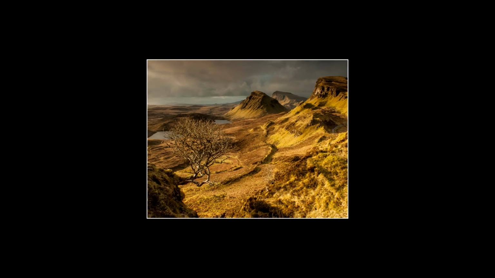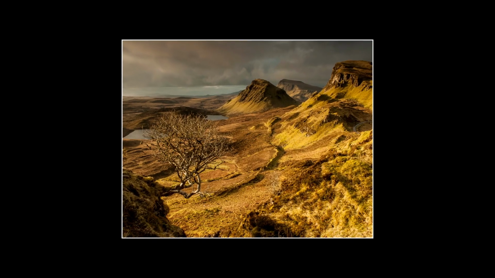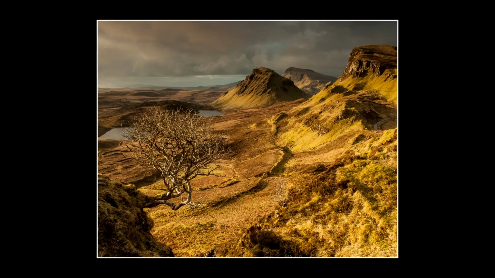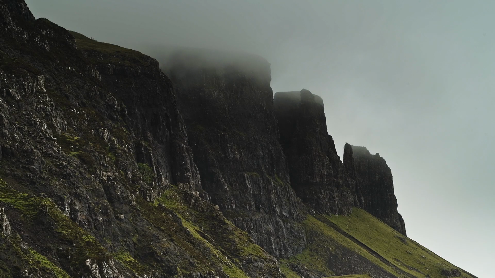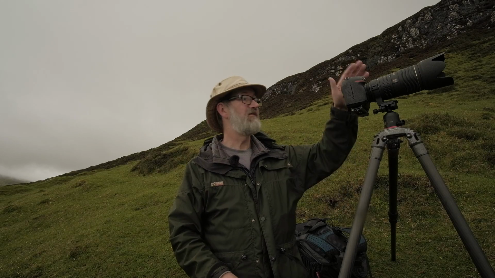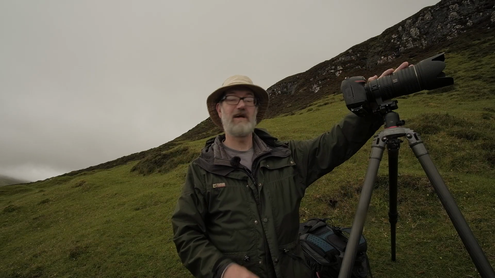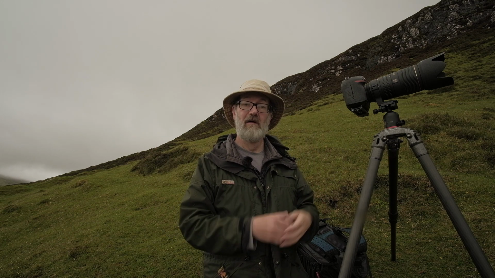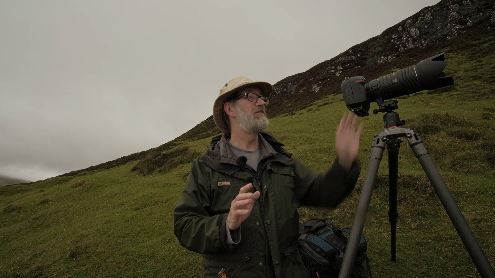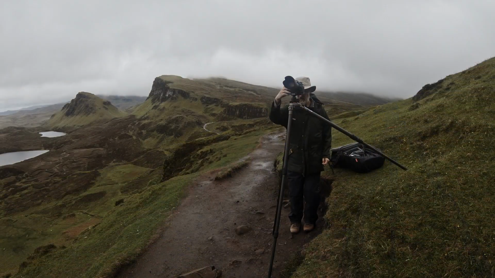But I'm not going to shoot the iconic tree, which I have shot in the past. I'll pop a picture up if I remember. But I'm looking for details in this amazing landscape, because you've got this cliff behind the Quiraing which has just got superb textures. So I've set up my camera, fairly simple, 70 to 200 millimeter, to pick out individual details in the landscape. No filters, no nothing. I've put the lens hood on to protect it from the rain. So let's get back to it and see whether the cloud does what I want it to.